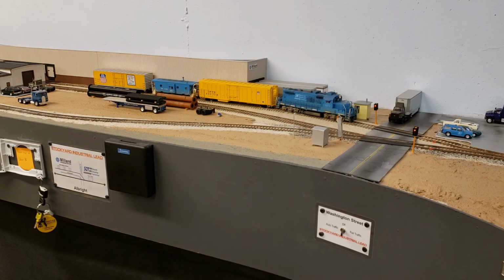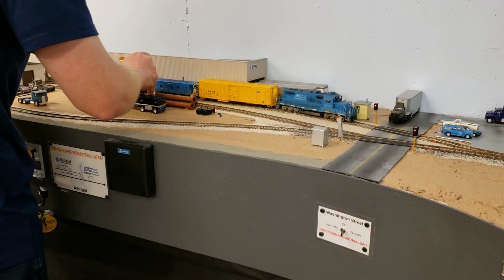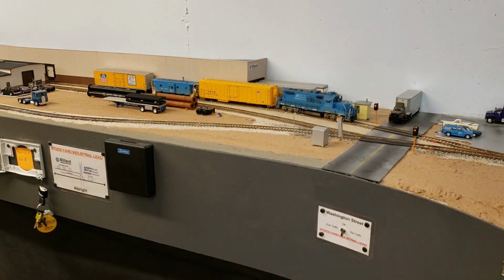Okay. Now let's connect our hoses. There we go.